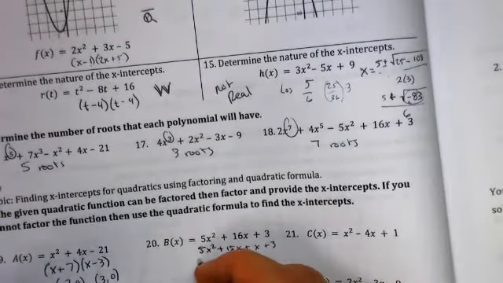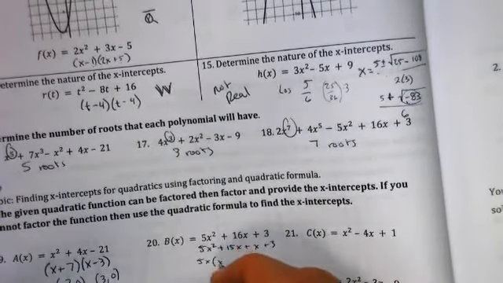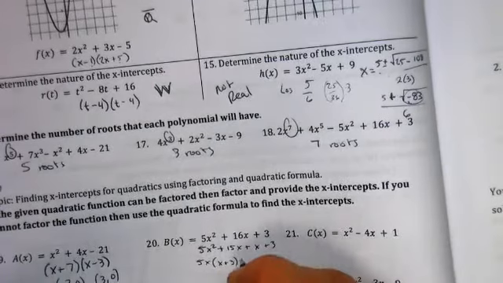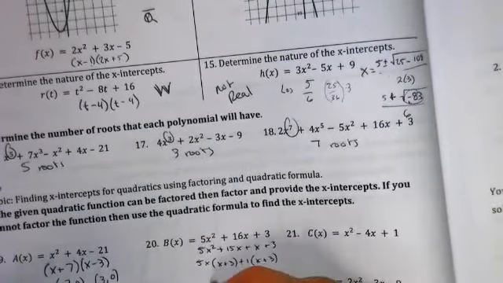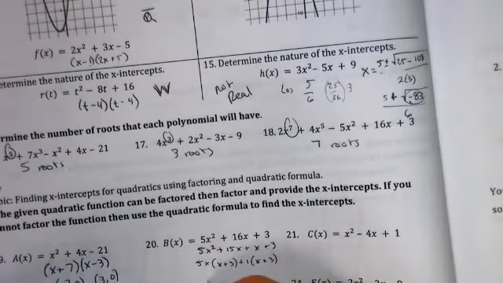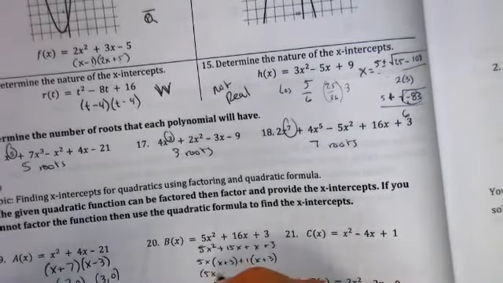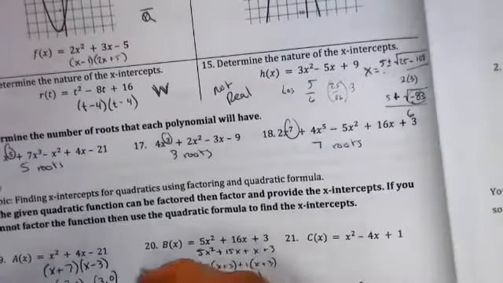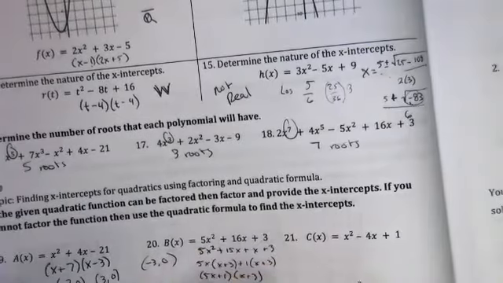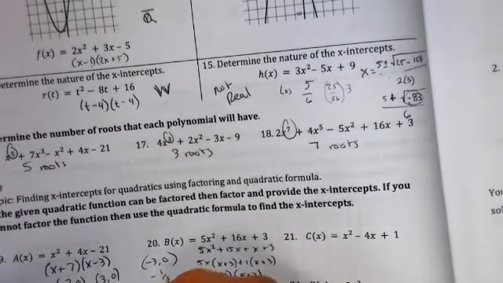Factor out the 5x here. We get x plus 3. Factor out 1 here. 5x plus 1 times x plus 3. Our x-intercepts are going to be negative 3, 0 and negative 1/5, 0.